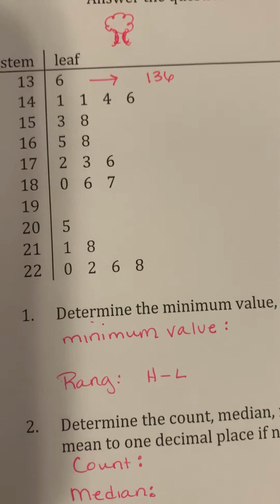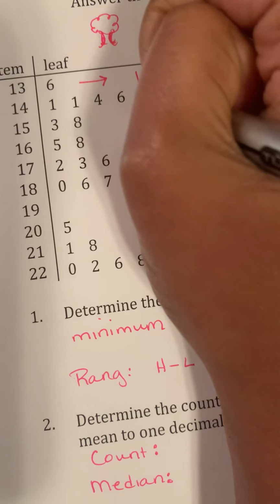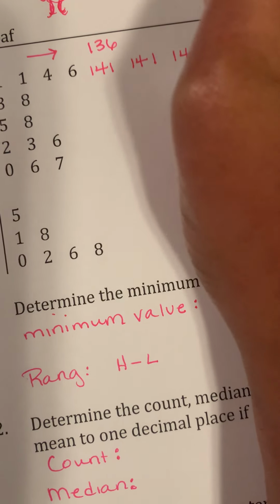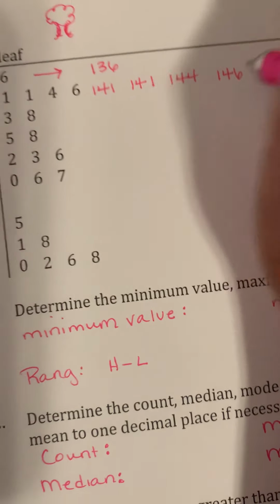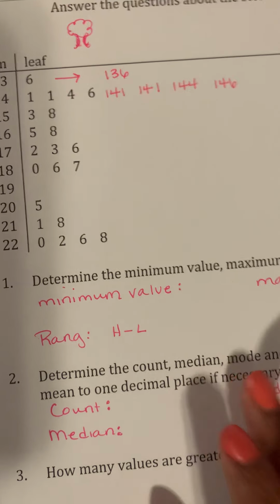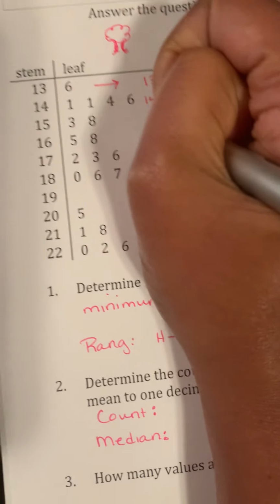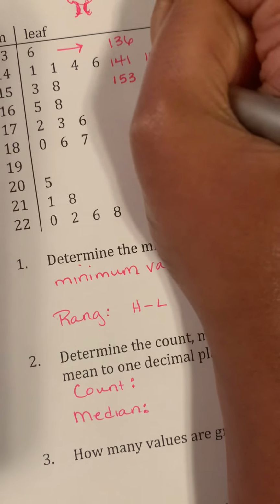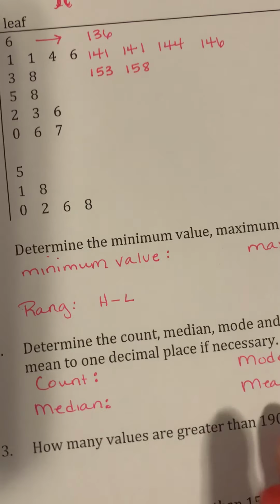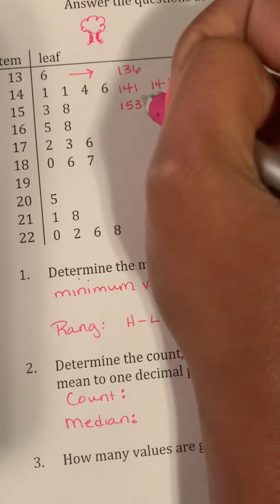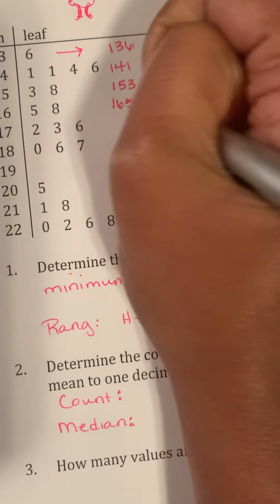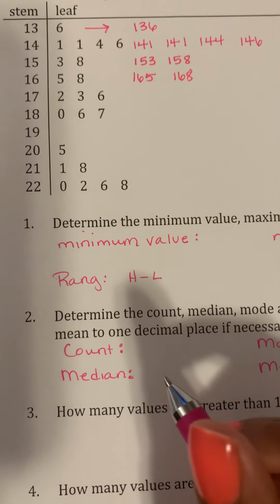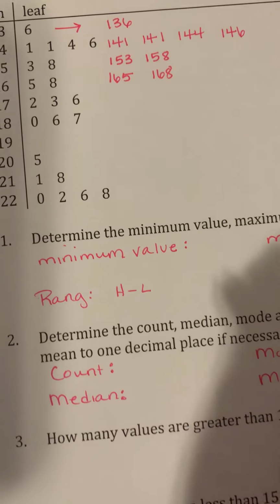136. The next one is read as 141 twice, 144, 146. Fairly easy. I know you can get it. The next one is 15 and then add the 3, so 153, 158. The next set is 165, 168. And notice that with my stem and leaf, they are already from least to greatest.